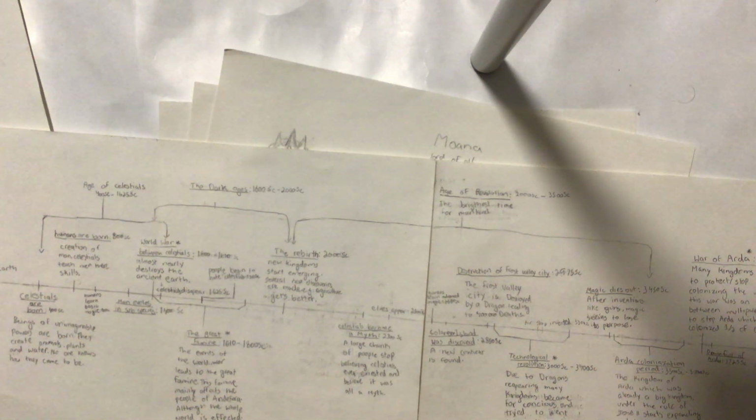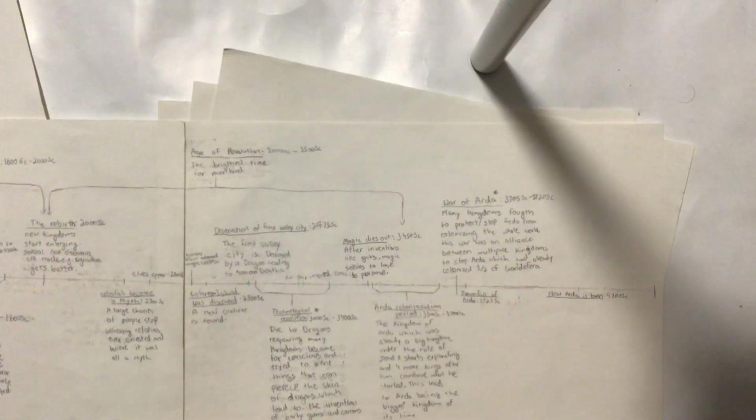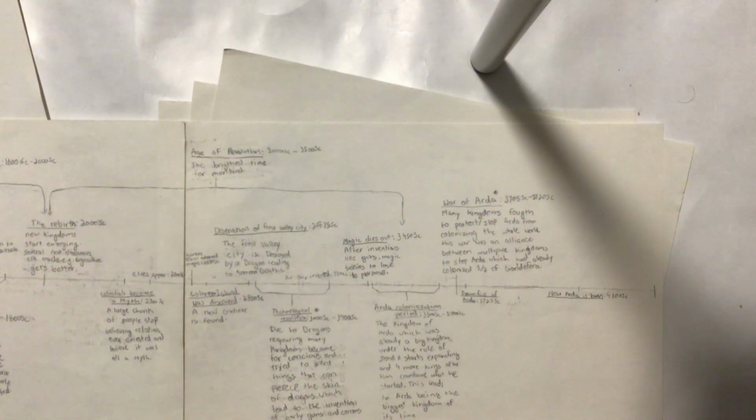Magic dies out. After inventions like guns, magic seems to lose its purpose. So, technically, I'm going to make it so magic actually accomplishes much more than guns could ever, because you can't make things appear out of thin air with guns, or teleport. I'm trying to have abilities like that, the basics. But the thing is, people just start believing, why use magic and work so hard to learn something when you can just quickly learn how to use a gun.